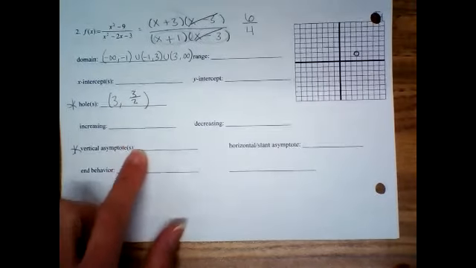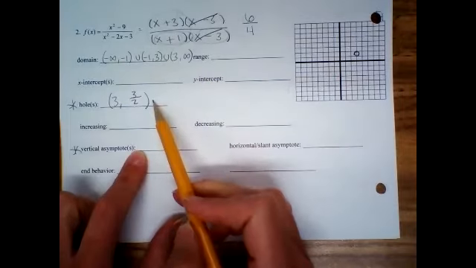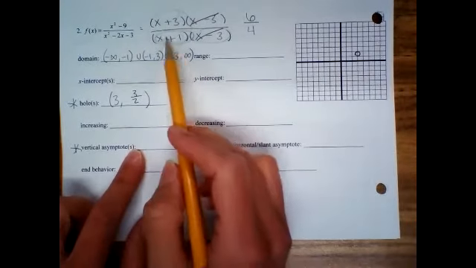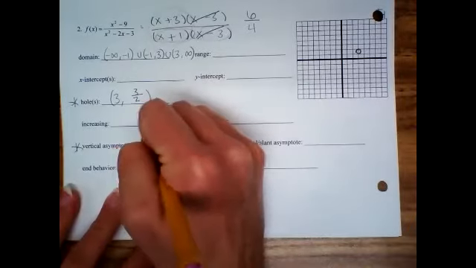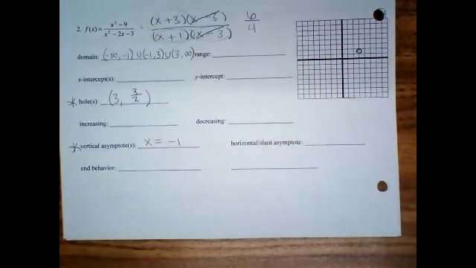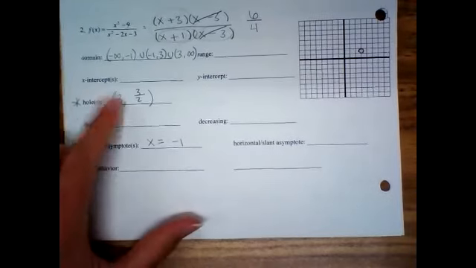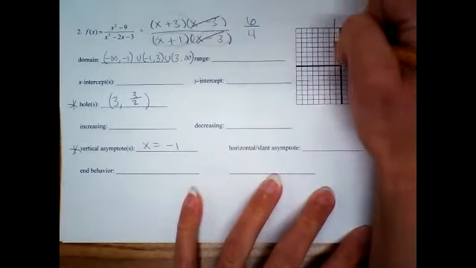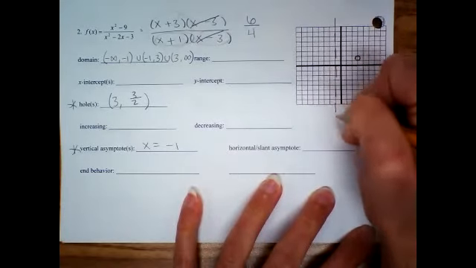So then what's the vertical asymptote? 3 became the hole. What's our vertical asymptote going to be? Yeah, -1. Now you have to write x equals -1. So we kicked out 3, we kicked out -1. These are the 2 things they can become. 3 became the hole because it canceled. -1 became the vertical asymptote because it didn't. And you can dot in that -1 as well.